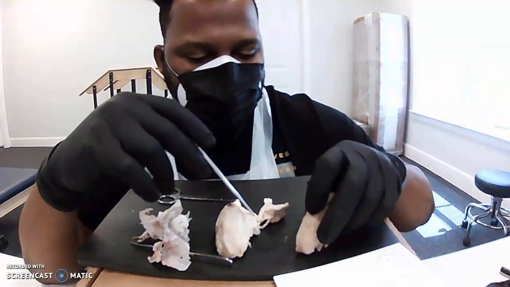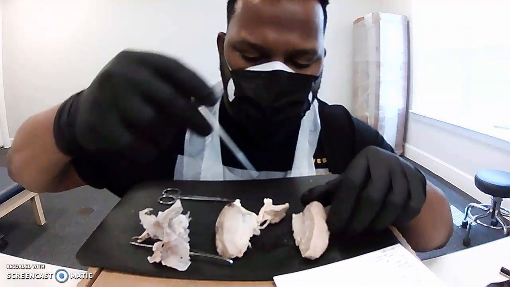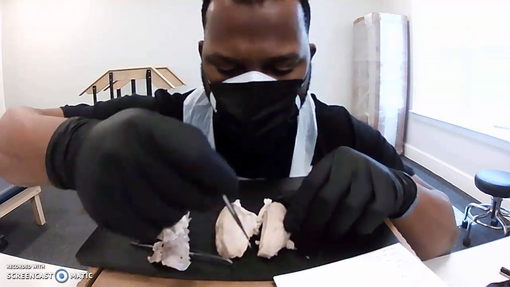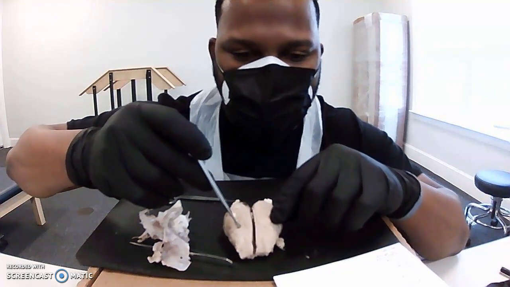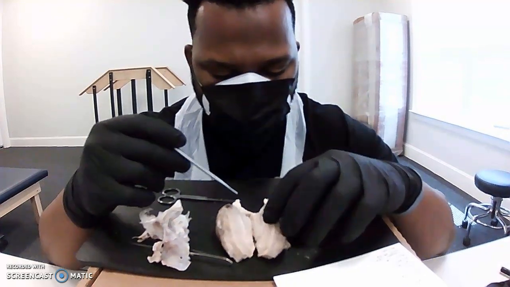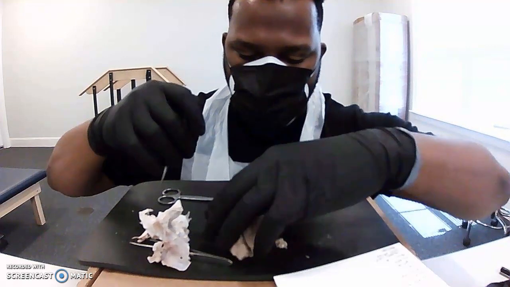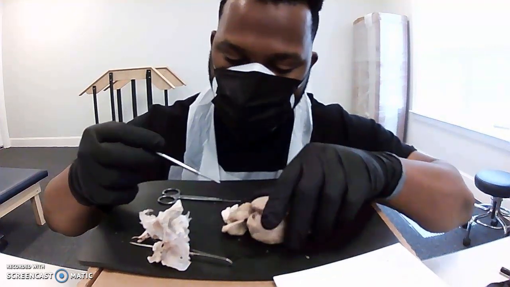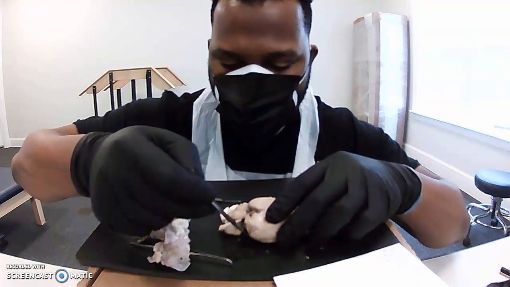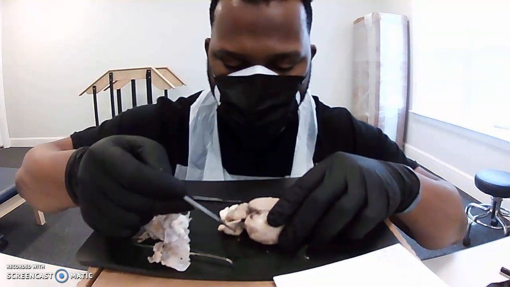Let's go off the memory. Let's see what I can do. You have the longitudinal fissure. That's the one that, when the brain is together, runs right across the top. And on the back, where the medulla or the cerebellum should be, nice and easy, you have the lateral fissure that runs that way.